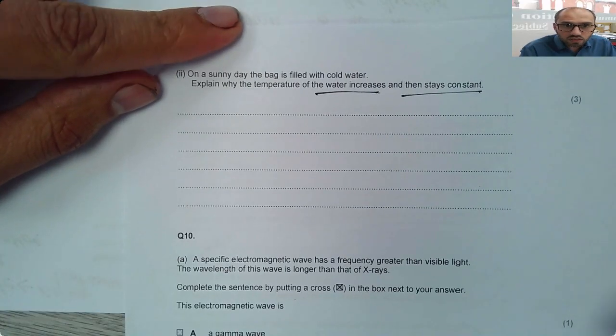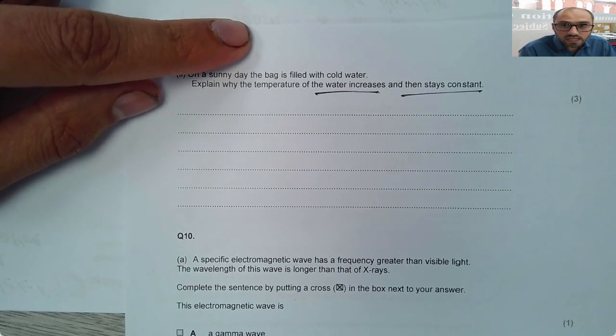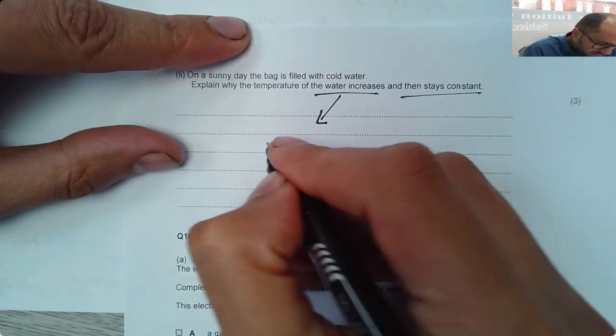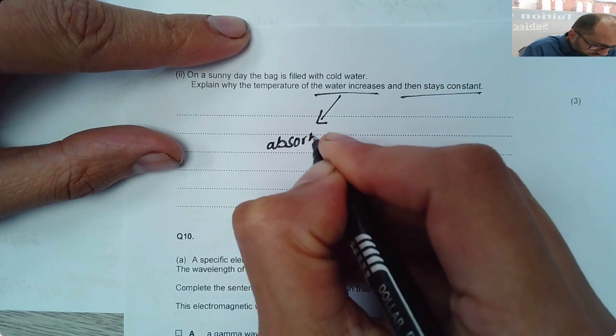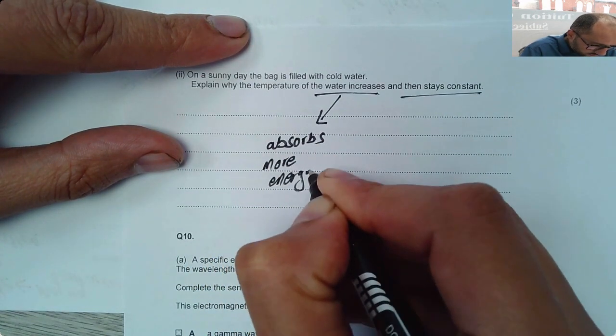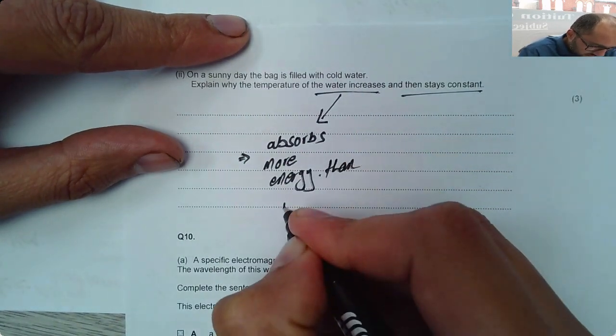Next part says, on a sunny day the bag is filled with cold water. Explain why the temperature of the water increases and then stays constant. So when it is increasing, I can say it absorbs more energy than it emits.